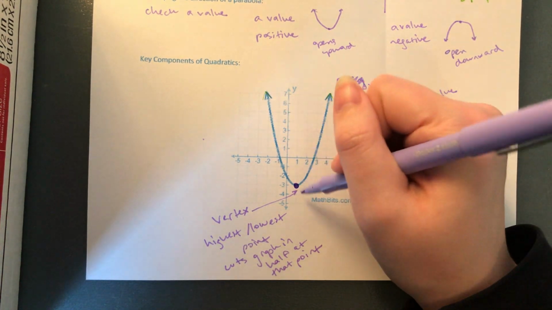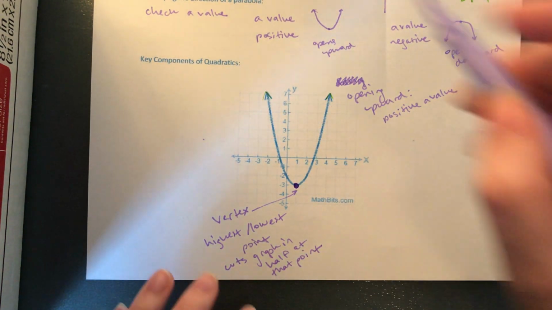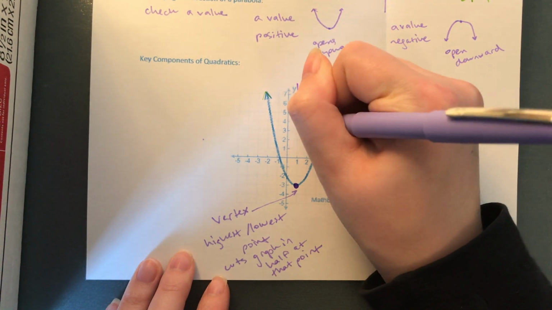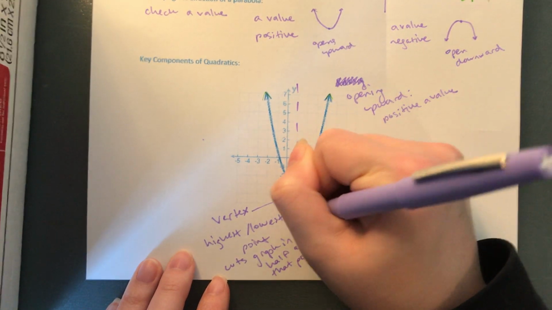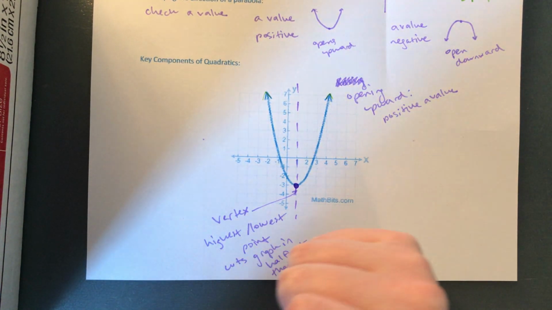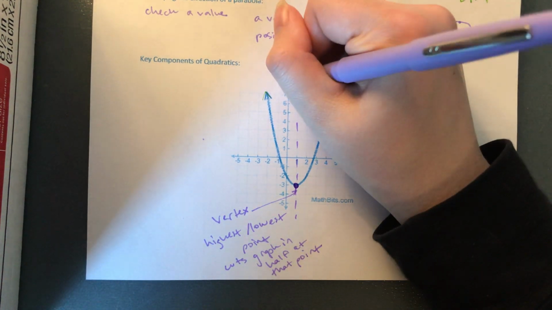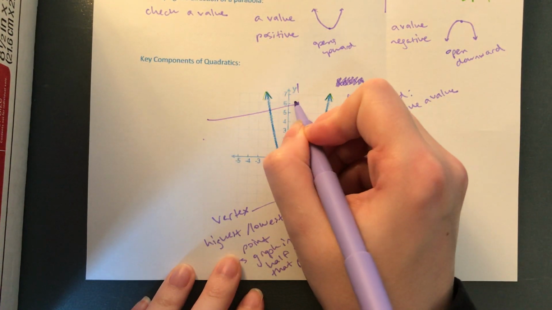And through this point, that point is where it gets cut in half. So our axis of symmetry, and I always draw it in with a dotted line. I'm going to ask that you guys do the same. This dotted line is called the axis of symmetry.